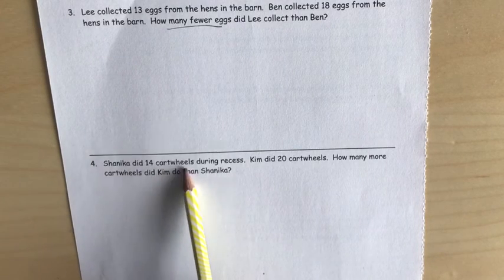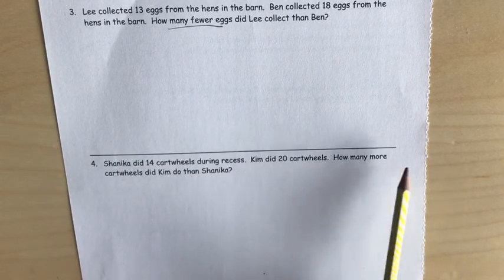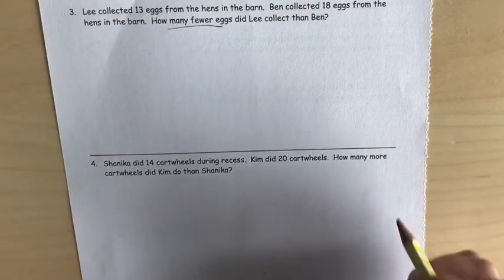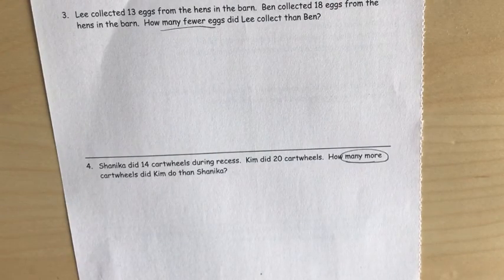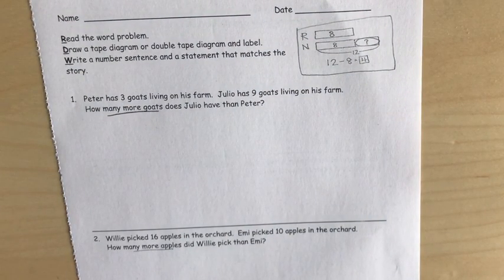Shanika did 14 cartwheels during recess. Kim did 20 cartwheels. How many more cartwheels did Kim do than Shanika? Once again, we're looking at how many more. So now it's your turn. Go ahead and review the read, draw, and write strategy to solve the problems. Don't forget to send us a picture when you're all done.